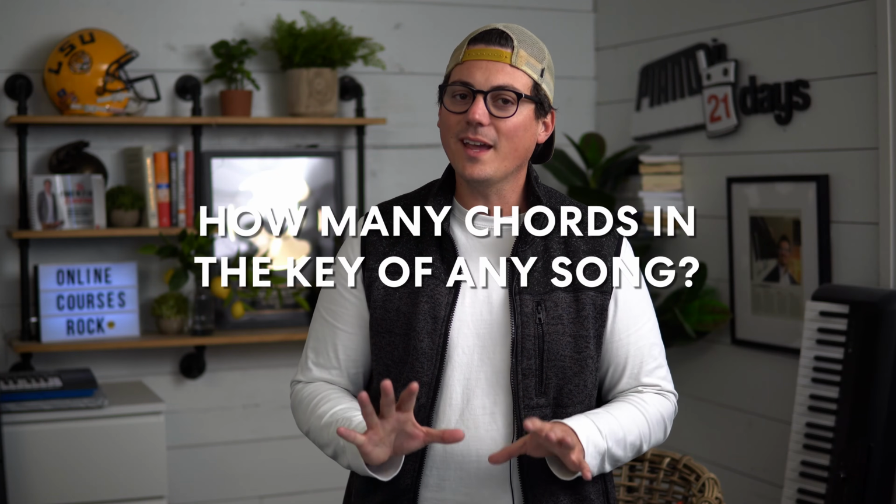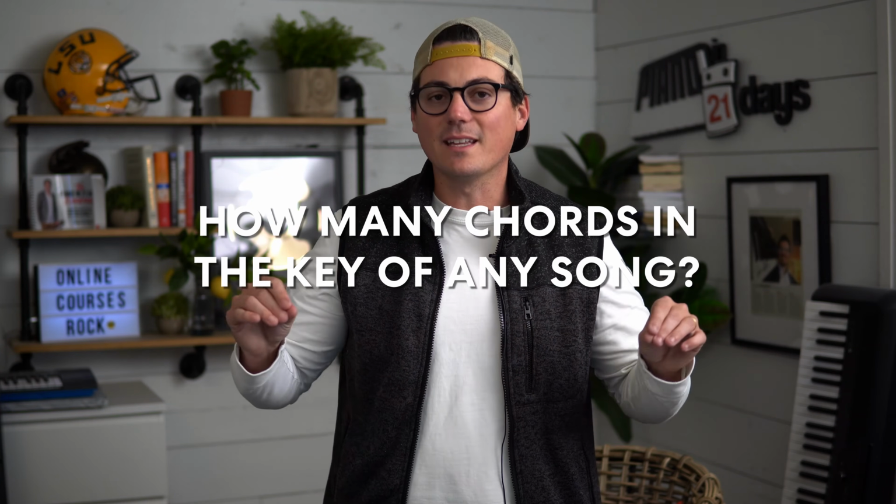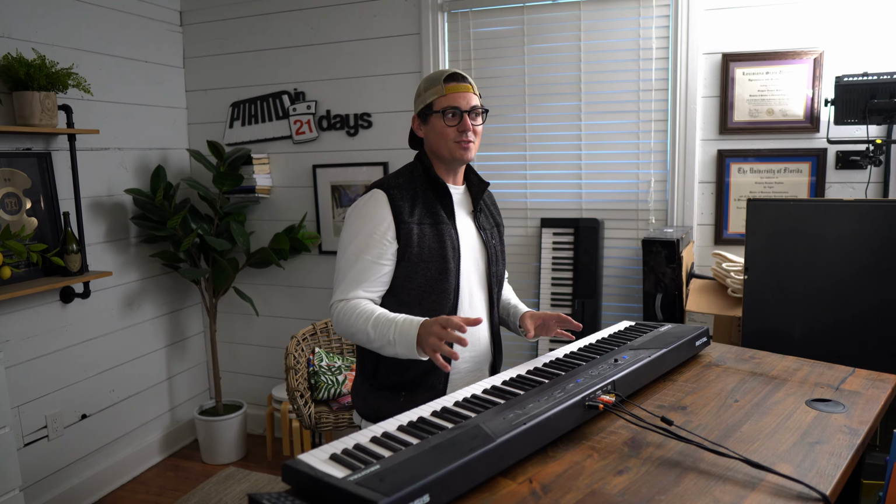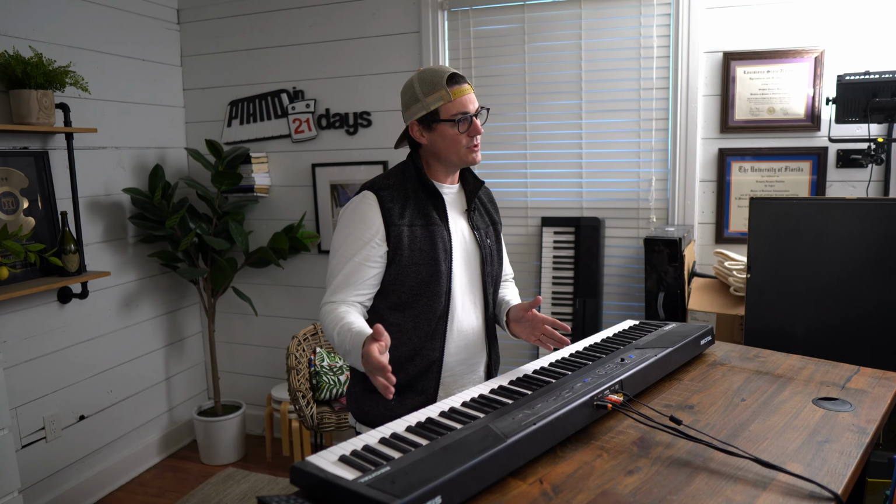So today we're going to be answering the question, how many chords are available to us within the key of any song? You see, we established in part 5 of this series that within the key of the song, we have 7 notes available to us. So does that also mean we have 7 chords available to us, or is it 6? This is an interesting conversation, so let's go ahead and get on with it.